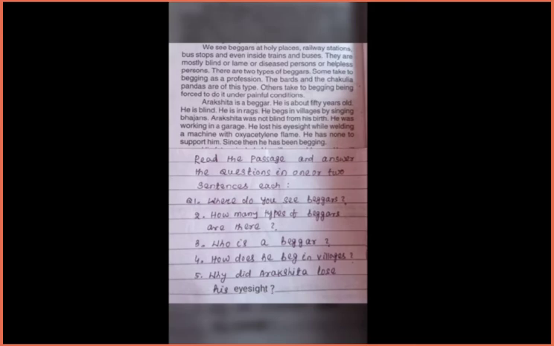Do is an auxiliary verb used here. Where asks for information, so write: we see beggars at holy places, railway stations, bus stops, and even inside trains and buses. Secondly, how many types of beggars are there? You can find there are two types of beggars.